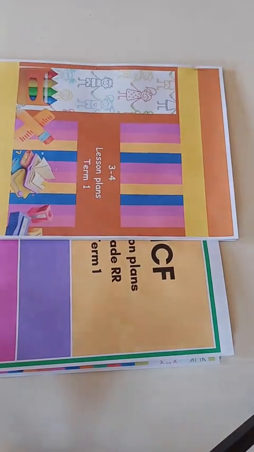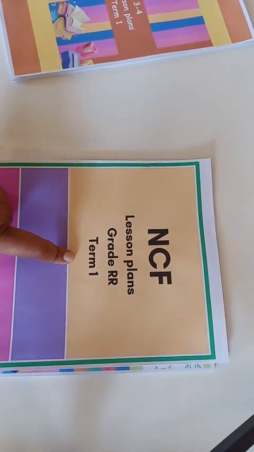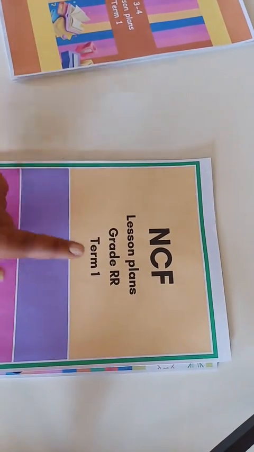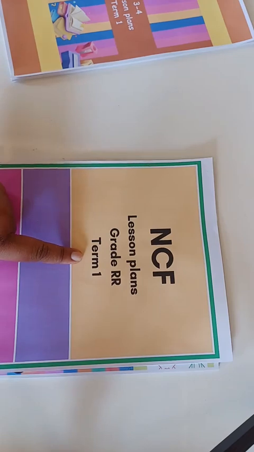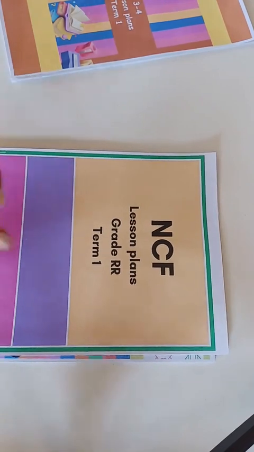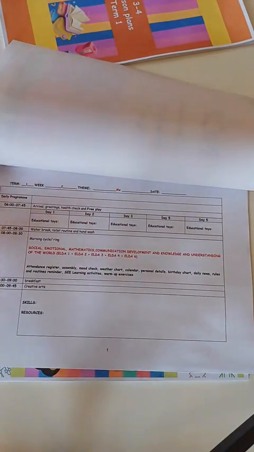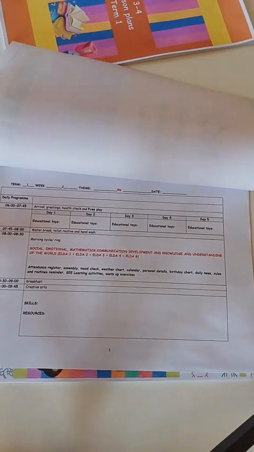We continue with the lesson plans, and this one is based on NCF. But you use workbooks here. Based on NCF, but there is a section for workbooks. So this is how it is. The good thing about this one is that it has a daily program.